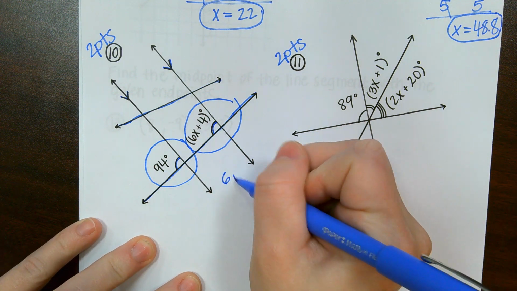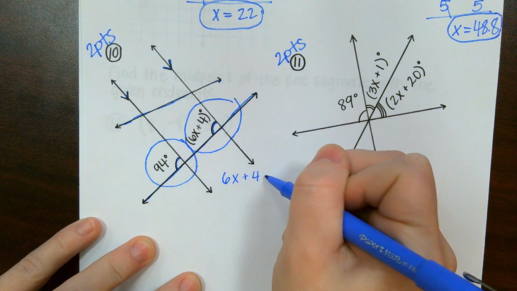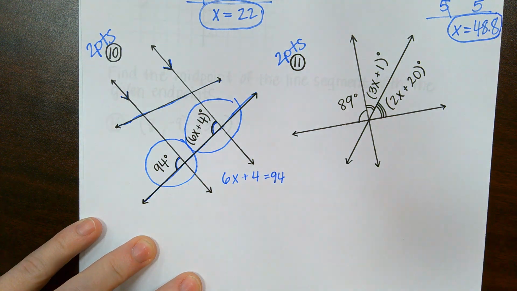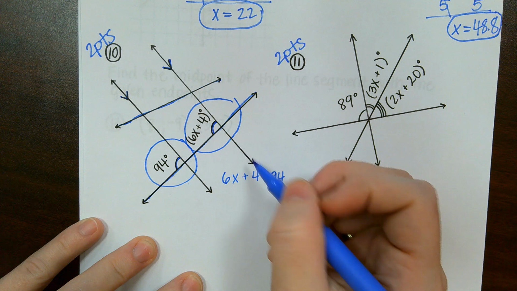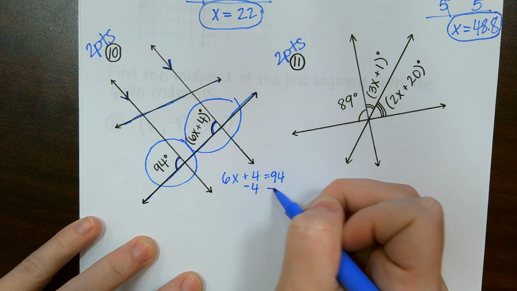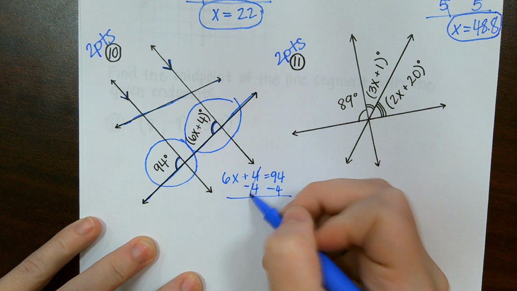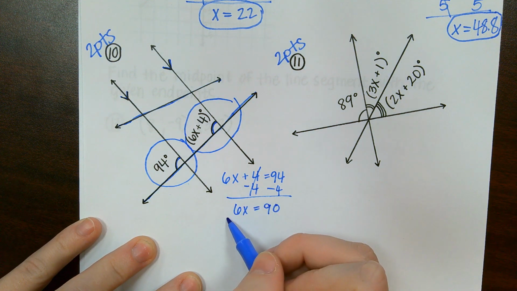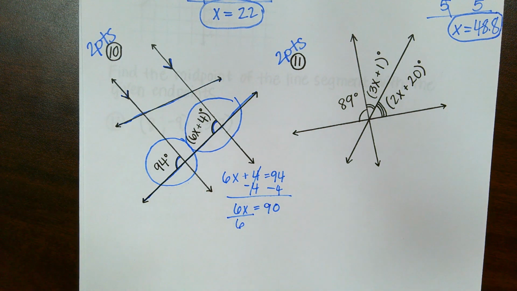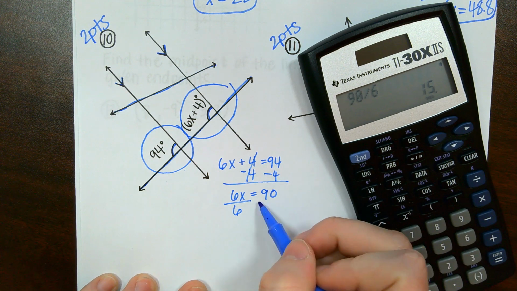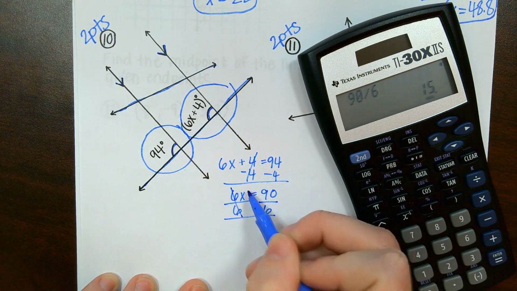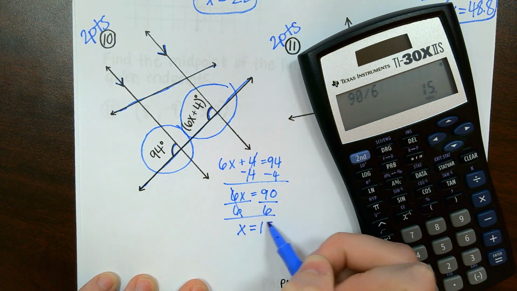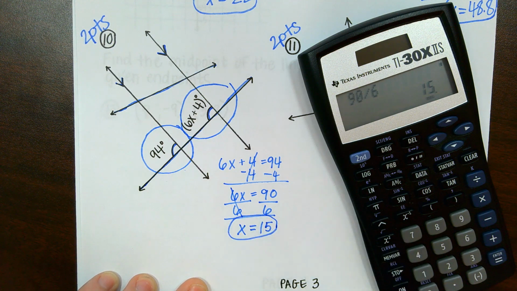So I'm going to write out 6x plus 4 equals 94. And all I got to do now is solve my equation, minus 4 on both sides. That's going to give me 6x equals 90. And now I just divide by 6 on both sides. And let's see, 90 divided by 6 is 15. So that means my x is 15. And I'll circle my answer.